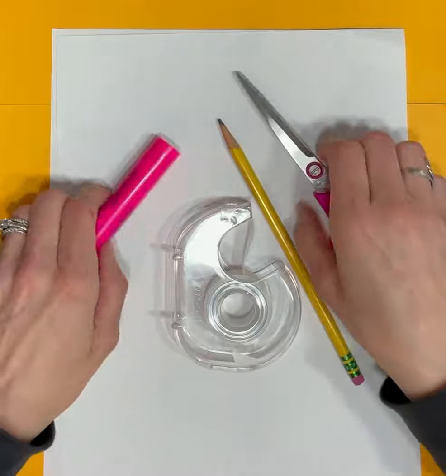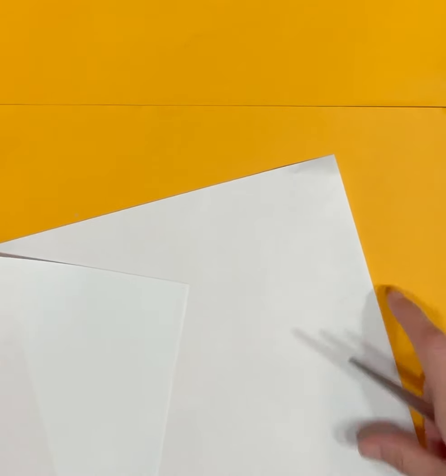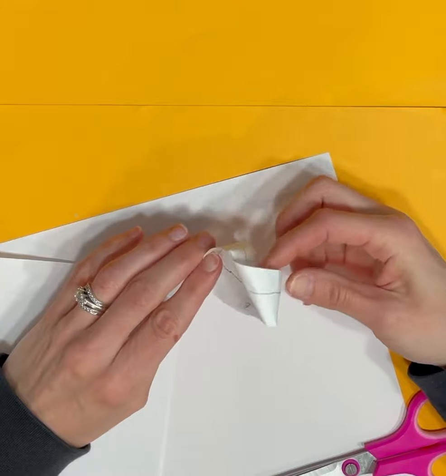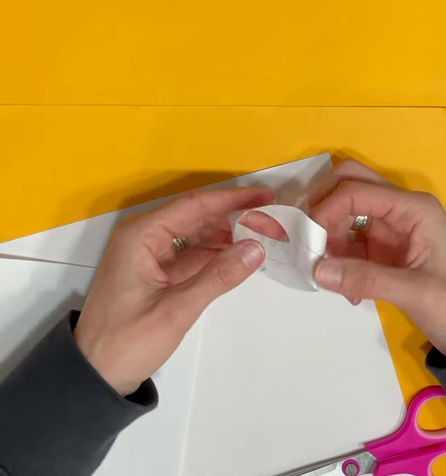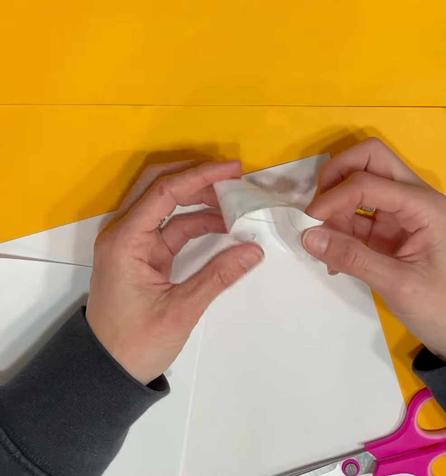So the first thing we're going to do is take a piece of paper. As I was creating a couple of these earlier, I made a smaller one, which in my directions says about 6 inches. So this one was 6 inches. It kind of looks like it's twisted, which it is. It's just a strip of paper that has a half twist in it.